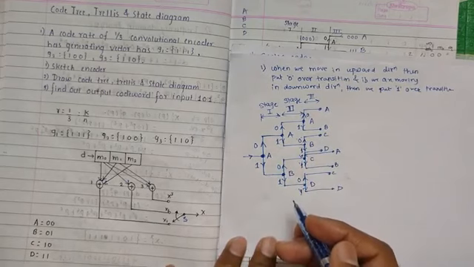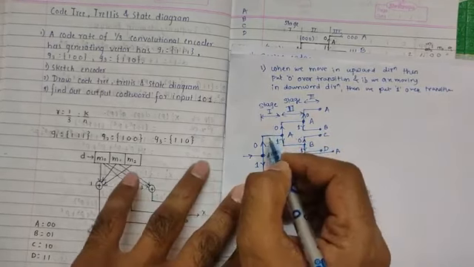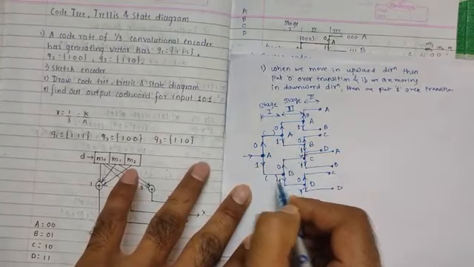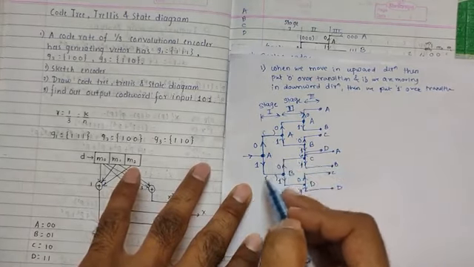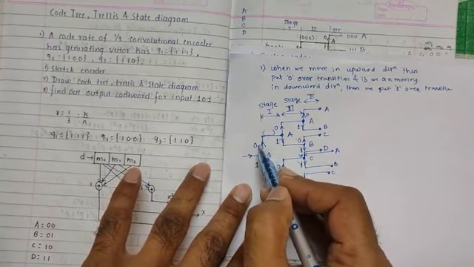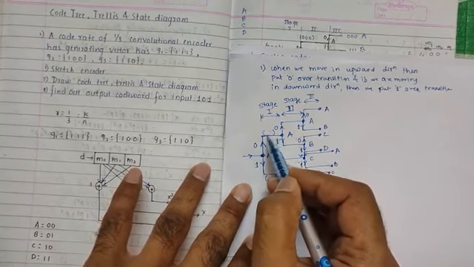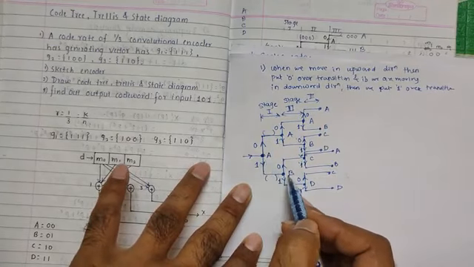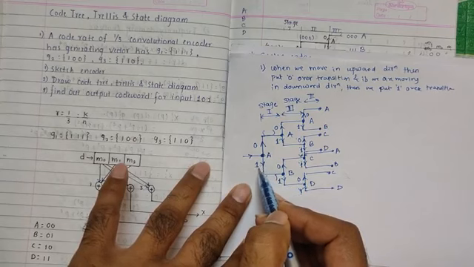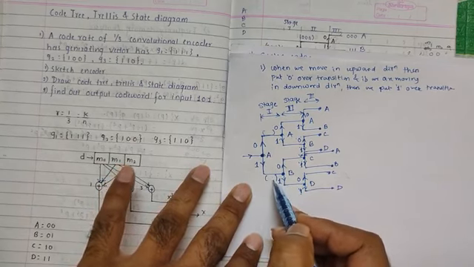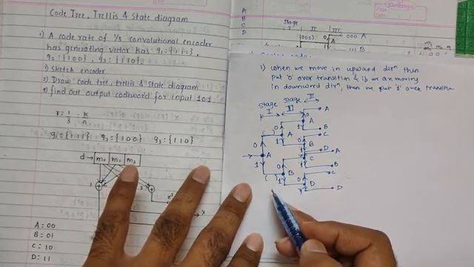One thing is left here, which is we need to write the output code word on every horizontal line. So when we are moving from node A to A, it is because of input 0. So what will be the output that we are getting here? Or when we are moving from node A to B, it is because of input 1. So we need to write here the output in brackets. So what is that output that we need to write here?